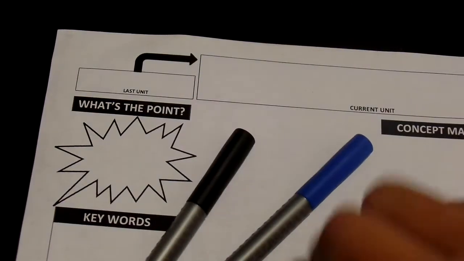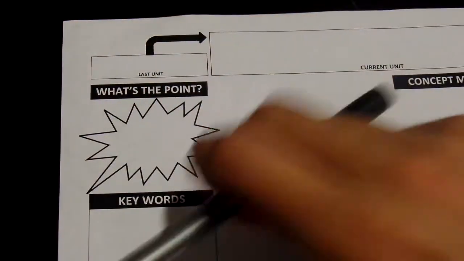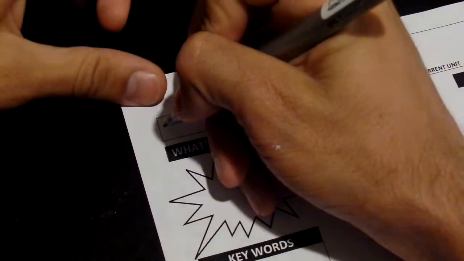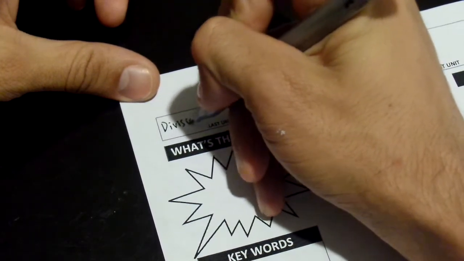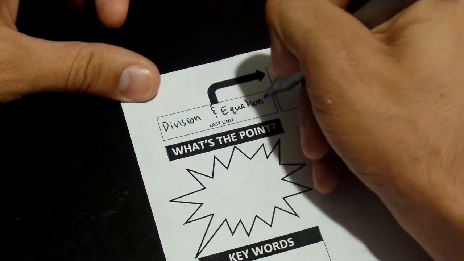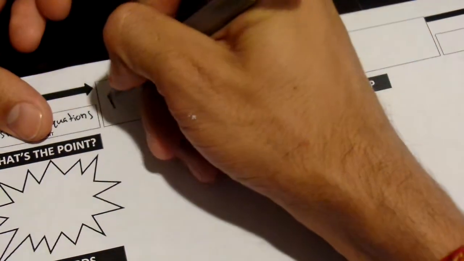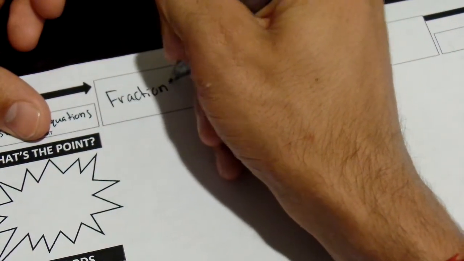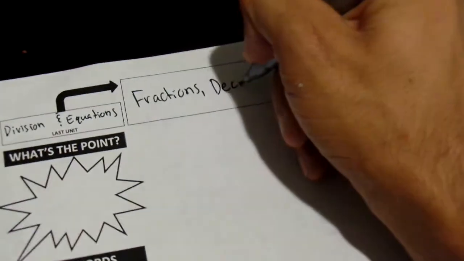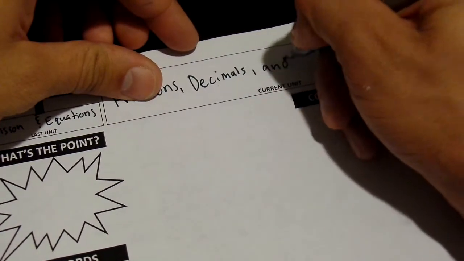For this one you need your concept map template, and I'm going to use 2 colors, but actually let's use red or orange, I don't know what that is. Okay, last unit we just did was division and equations. We just finished that one. Now we're going to look at fractions, decimals, and percentages.